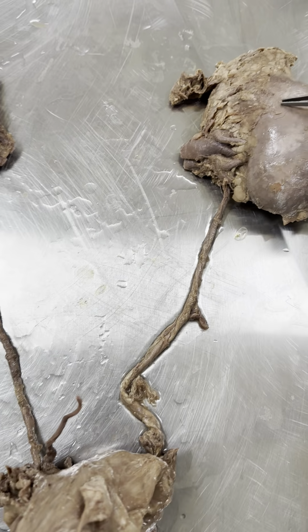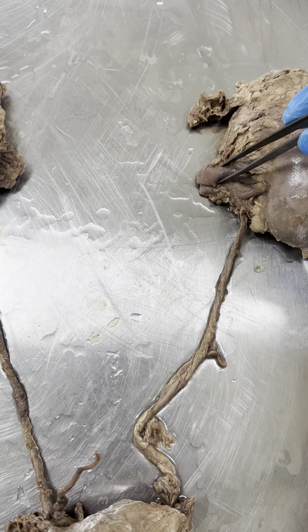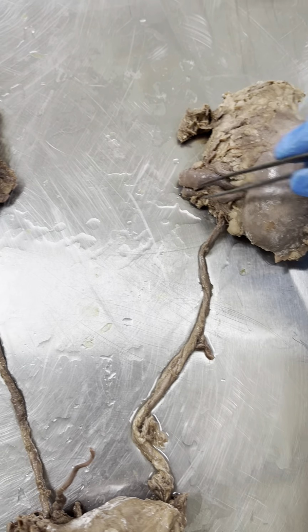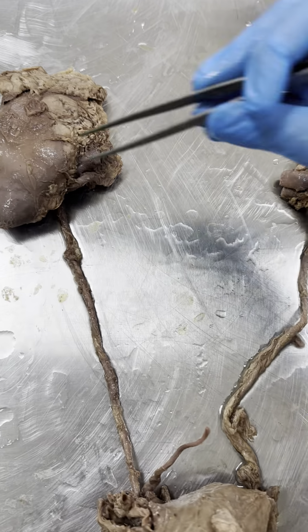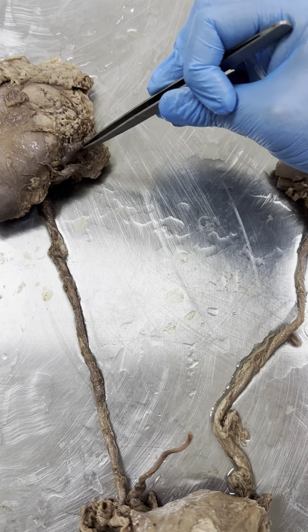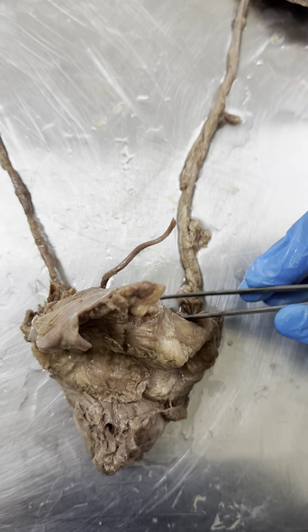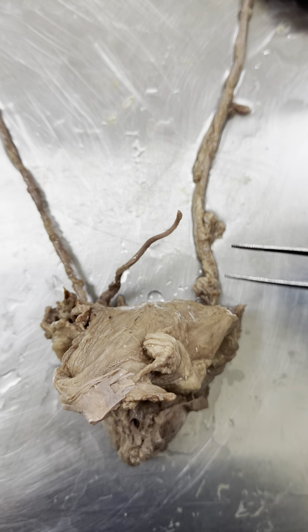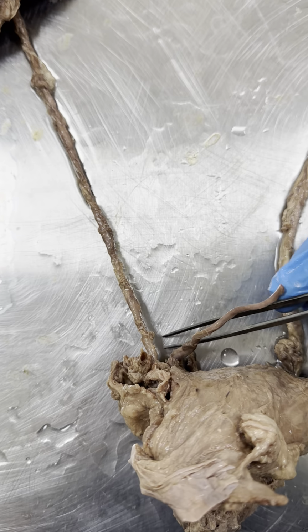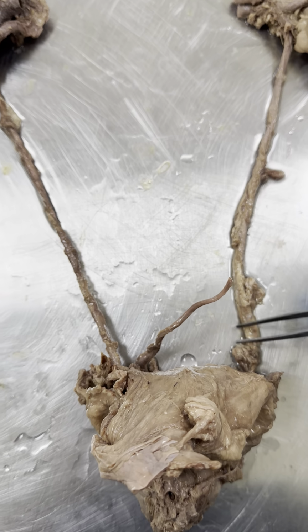So this is the left kidney, left renal vein, left renal artery and the left ureter. This is the right kidney, the right renal vein, right renal artery and the right ureter. When we trace both the ureters, these two ureters are opening at the lateral angles of the urinary bladder.